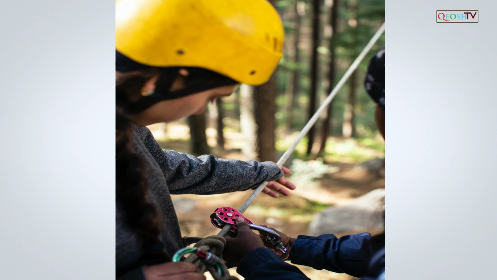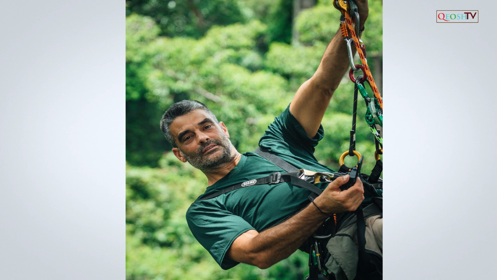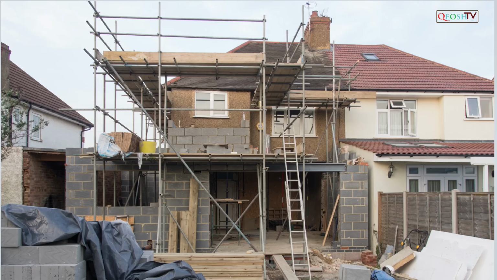A personal fall arrest system is a system used to safely arrest a worker who is falling from a working level. It consists of an anchorage, body harness, and connectors. It also may include a lanyard, deceleration device, lifeline, or suitable combinations of these.